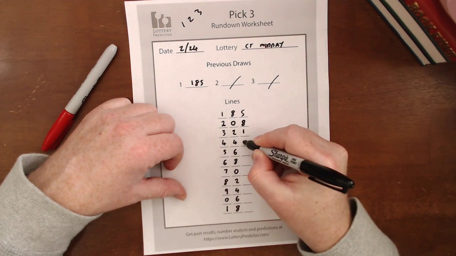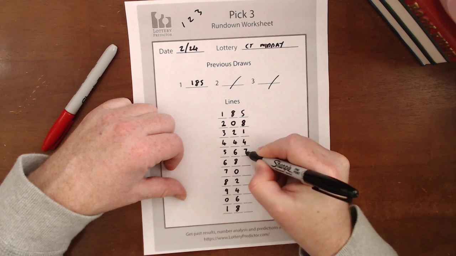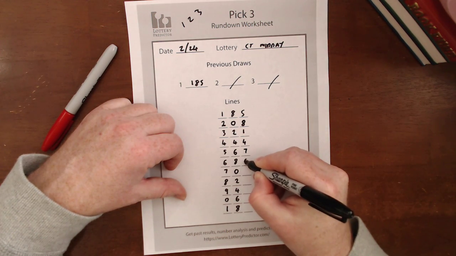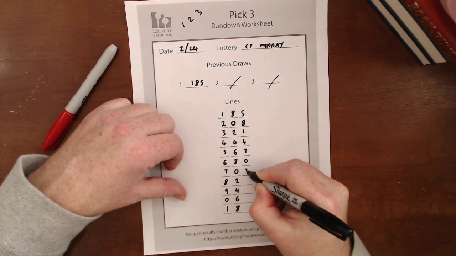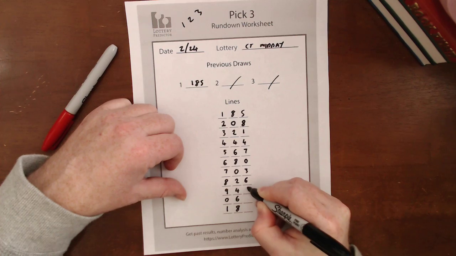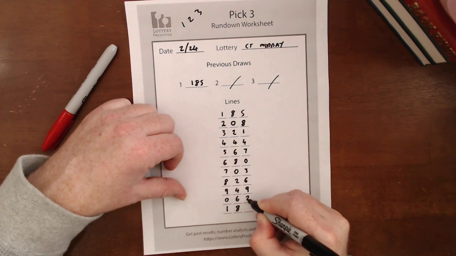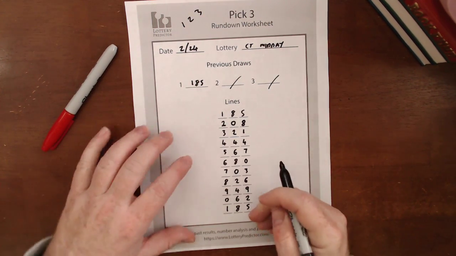1 plus 3 is 4. 4 plus 3 is 7. 7 plus 3 is 10, which would be a 0. 0 is 3, 6, 9, 2, and then 5. And there we have it.